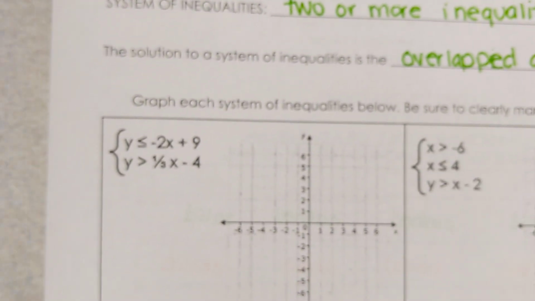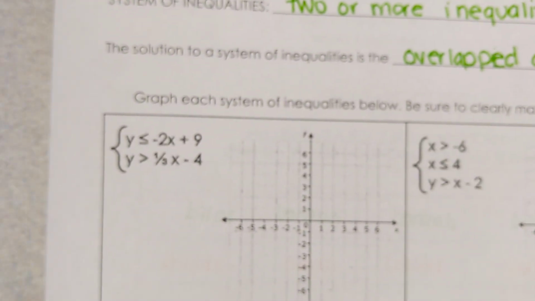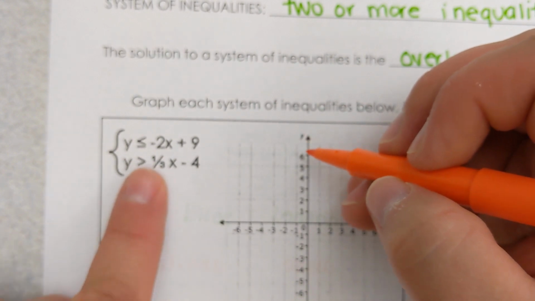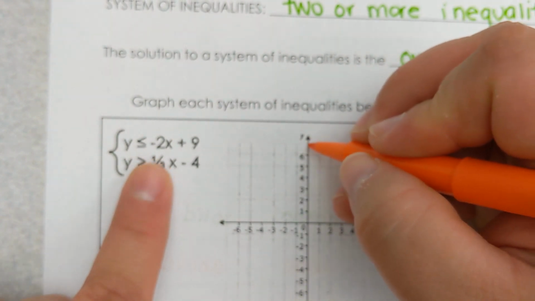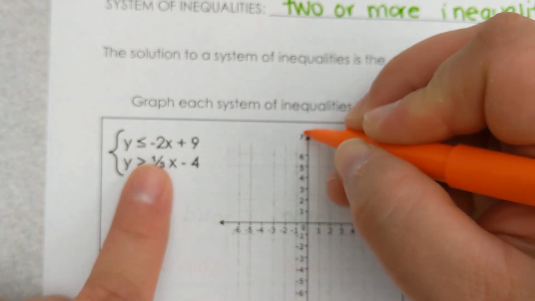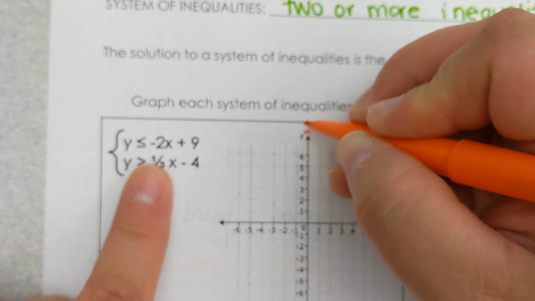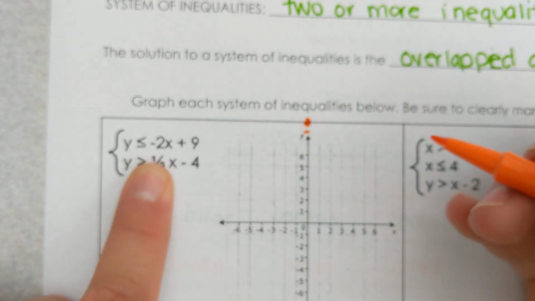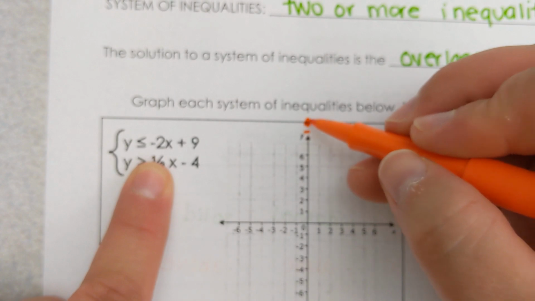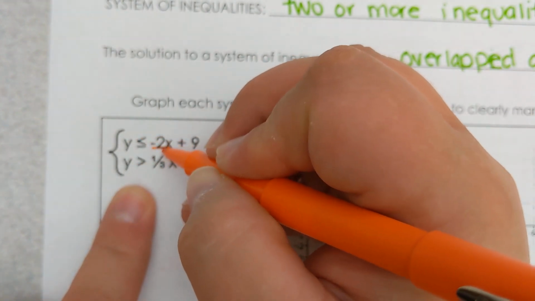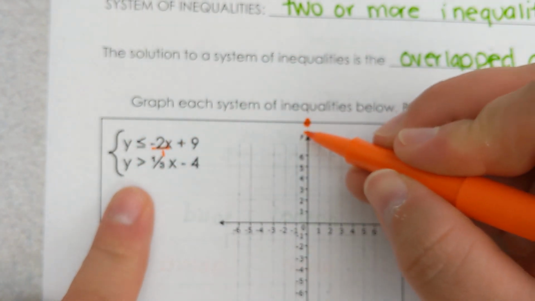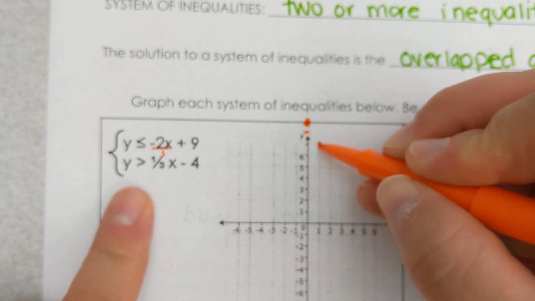Okay. So for this one, I have negative 2x plus 9. I know that this is 7 here at the top, so I'm just going to go 8, 9, and kind of make that myself. And then I'm going to go down 2 over 1.